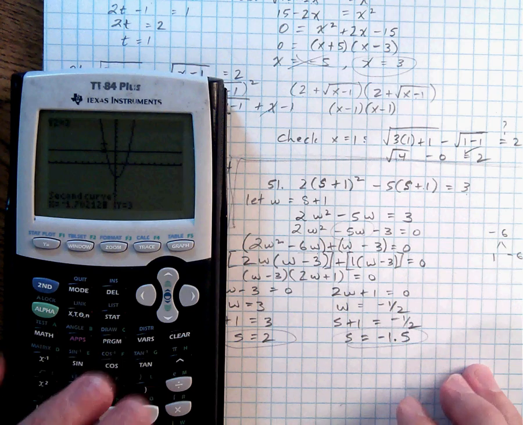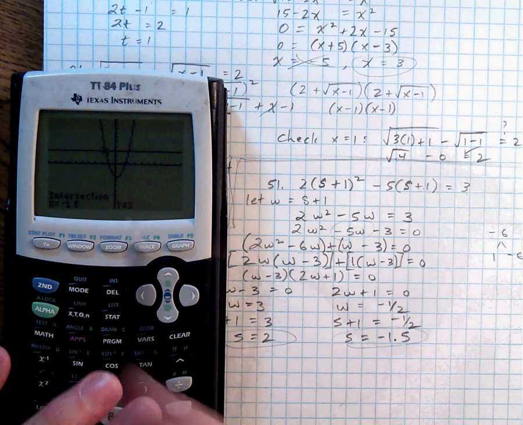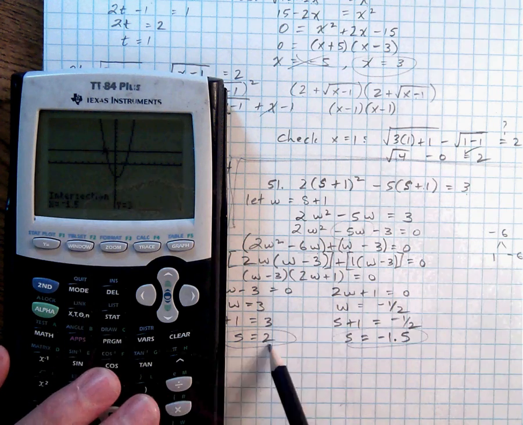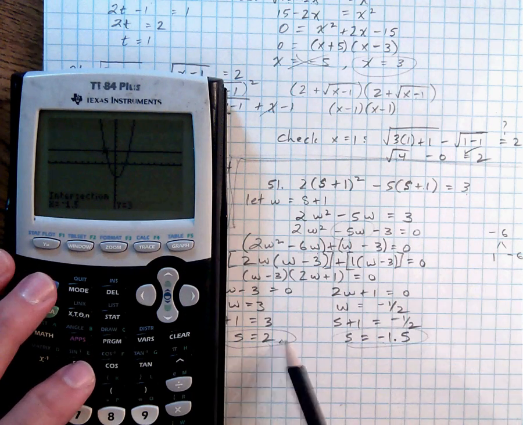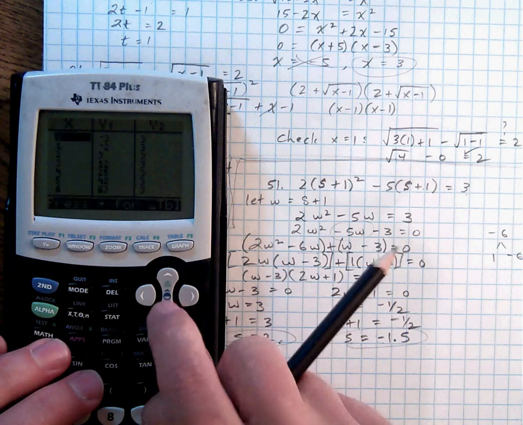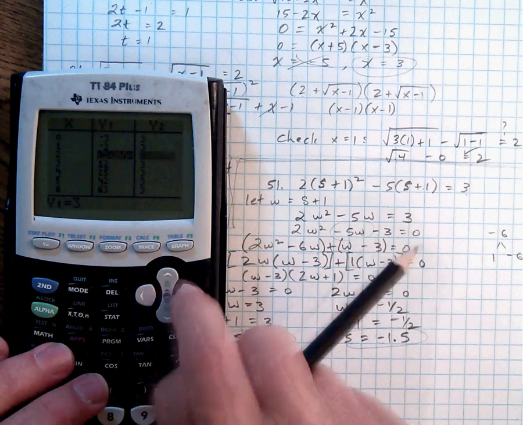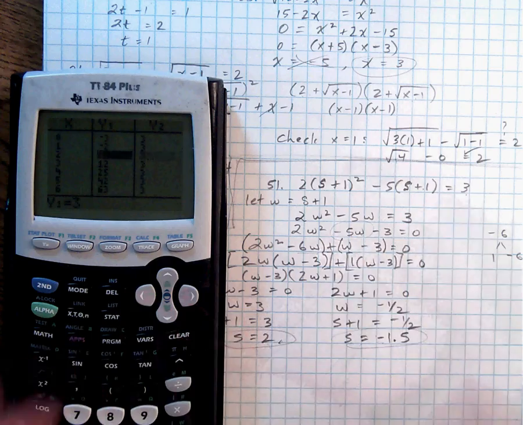Enter, enter, enter. Negative 1.5, which is what we got. And the other one, I'll just check in my table because it's a whole number. So I can just go to my table, and I do get agreement there that they're both 3. So that's also a solution.